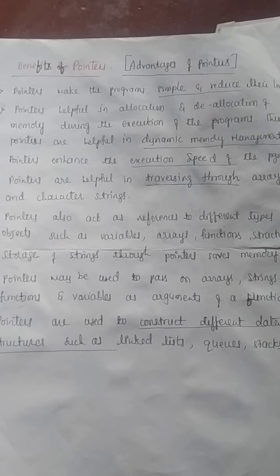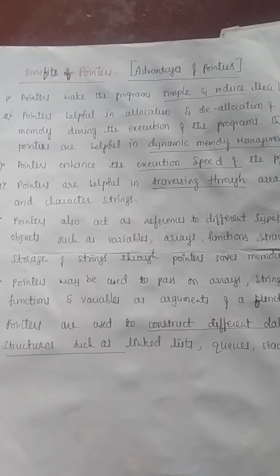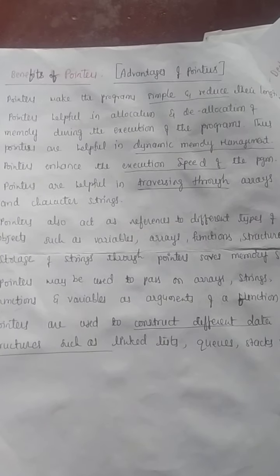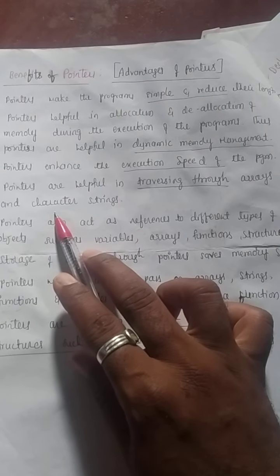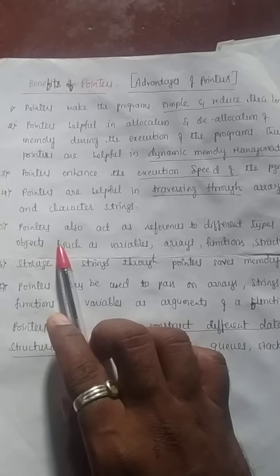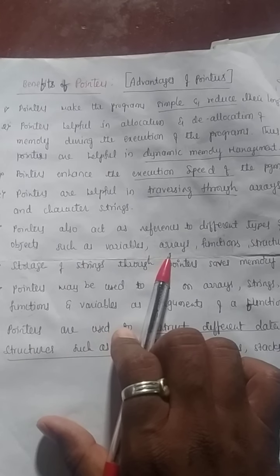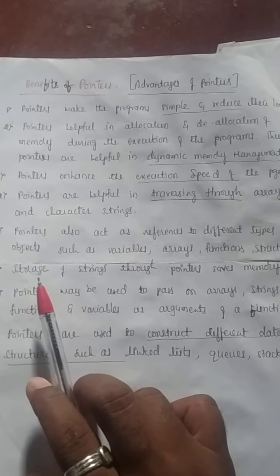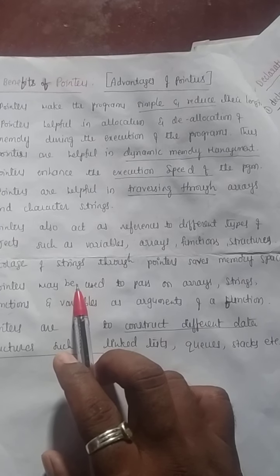Next, pointers enhance the execution speed of the program. If you use pointers in your C language, the speed of the program will be higher. Fourth, pointers are helpful in traversing through arrays and character strings. When we use strings, by default one pointer is used to move to the next characters in a string. Next, pointers also act as references to different types of objects such as variables, arrays, functions and structures. In all these topics we can use pointers. Storage of strings through pointers saves memory space. If you use pointers with a string, you can use less memory.